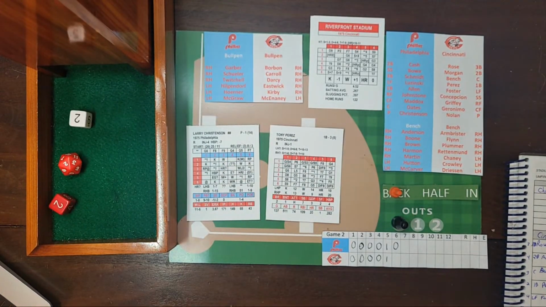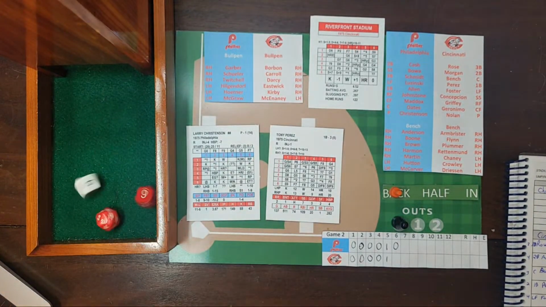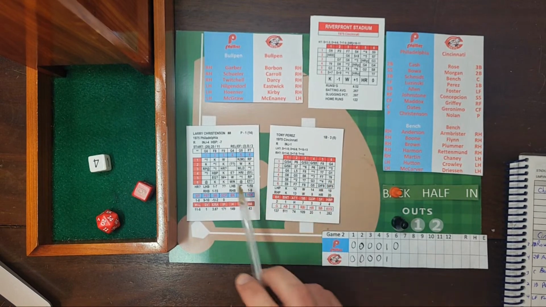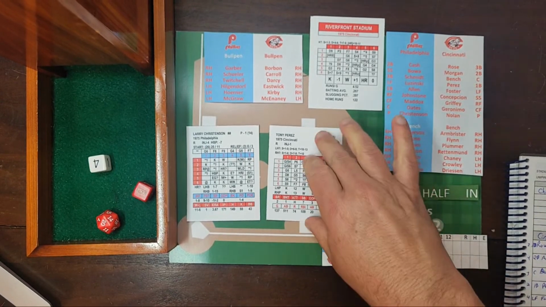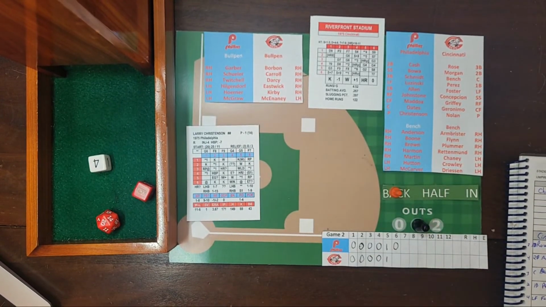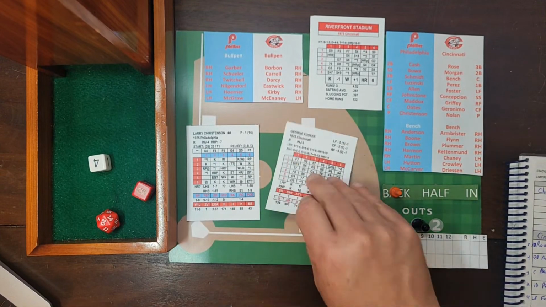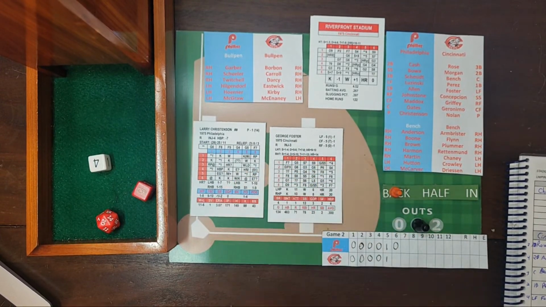Christenson, 2-2, blank to a righty, so Perez will hit. 6-4, power result to right field against a right-hander goes to 10. That's a 20, though, so it's a deep fly to right. Johnstone will put it away. That evil D20 keeps coming up as a 20. And there's one away. Whoops, wrong team here. Let's get the right team out here. George Foster. It's not an intra-squad game.